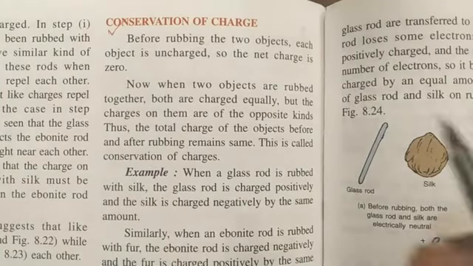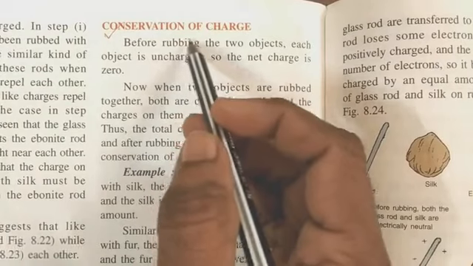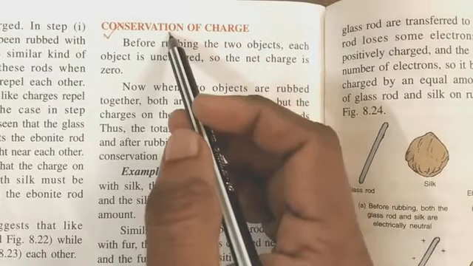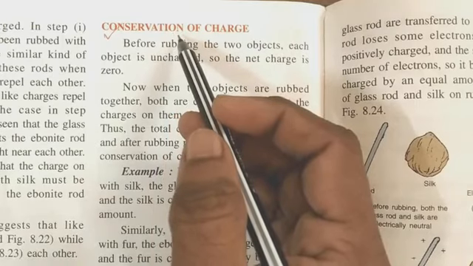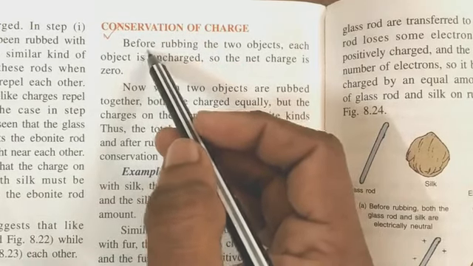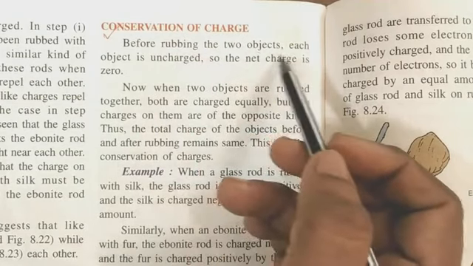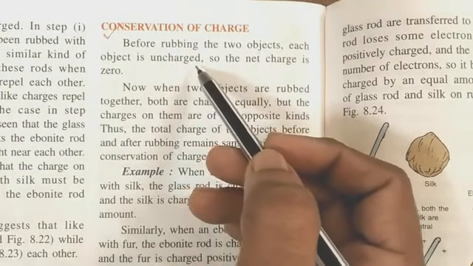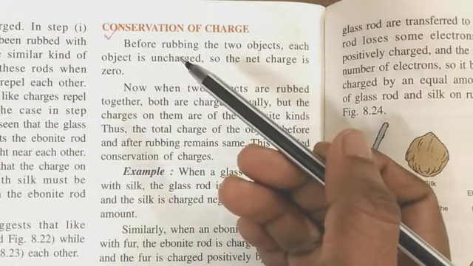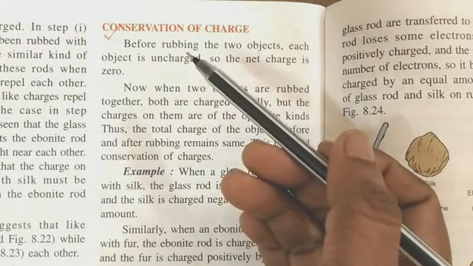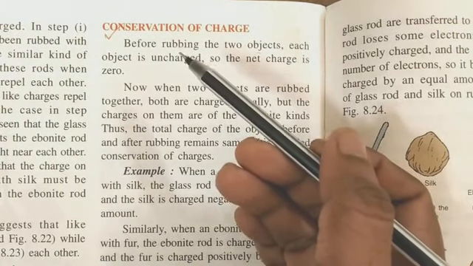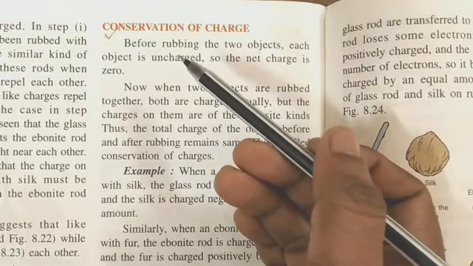Now students, we have to learn the next topic, that is conservation of charges. What do you mean by conservation of charges? Conservation means that there is no loss in the charges. So here you can see that before rubbing the two objects, each object is uncharged. It means that if we are having two objects and we do not make them come in contact, there is no generation of charges.